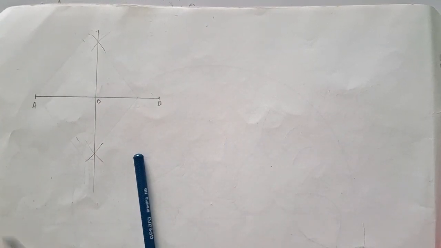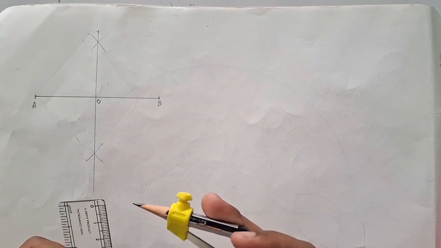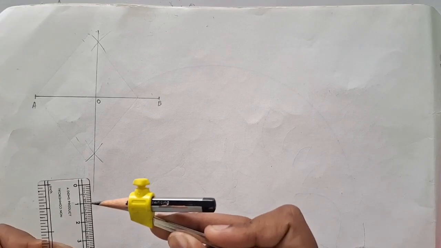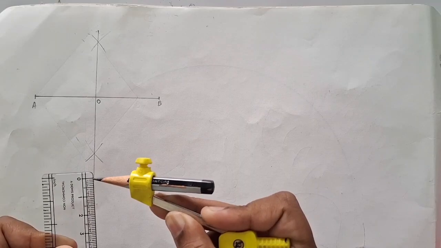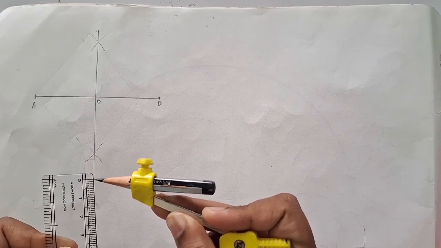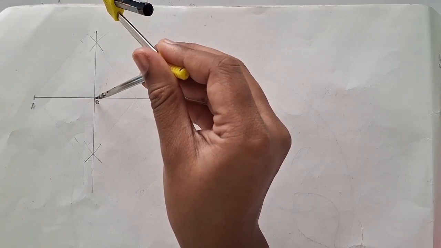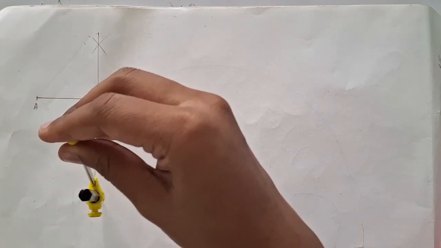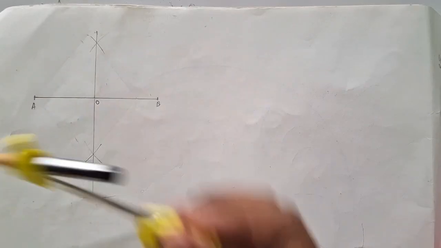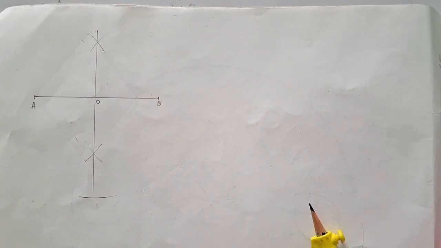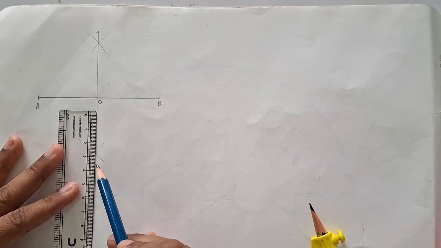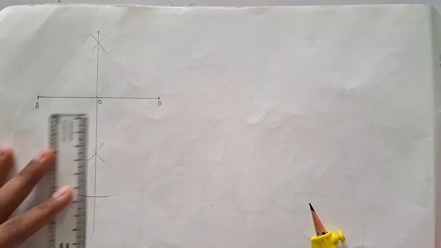Now the measurement of the other diagonal was 7.3. So now I will take a radius of 7.3 in my compass and I will draw an arc cutting this line segment bisector.